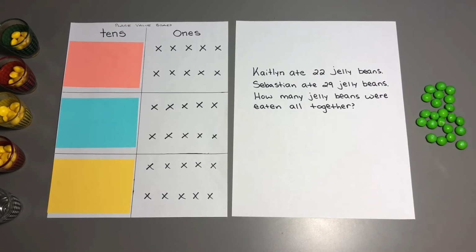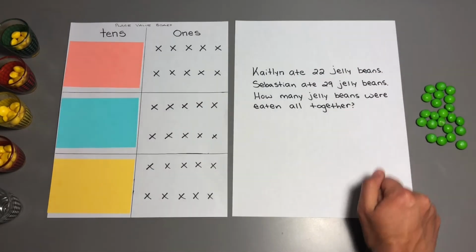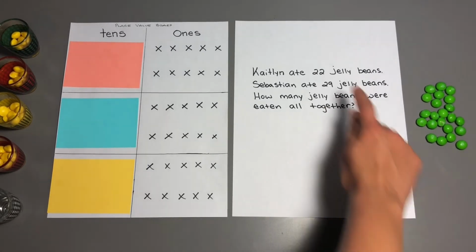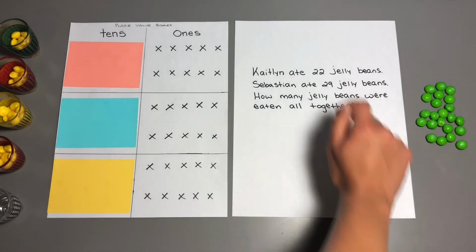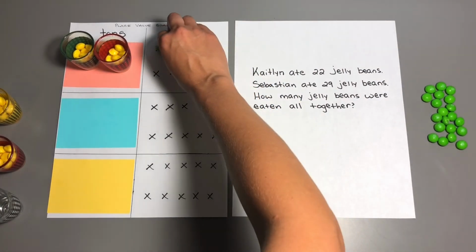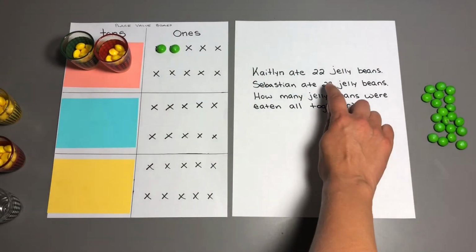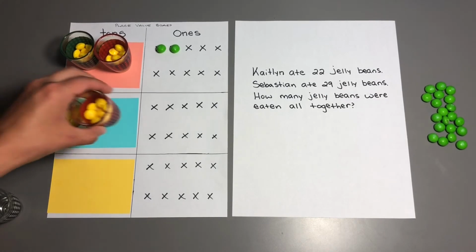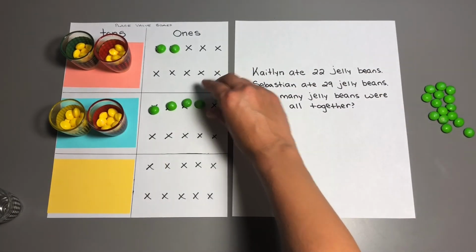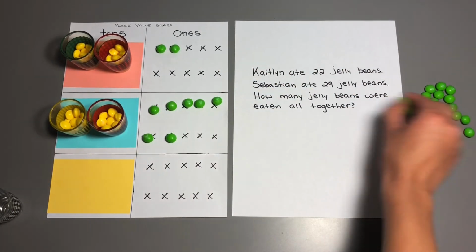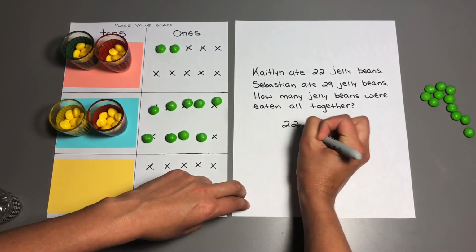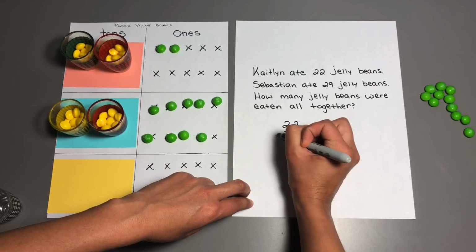So let's look at what we know. We have 22 jelly beans and we have 29 jelly beans. We want to know how many were eaten altogether, so we're going to add those two numbers together. So our first number, we have a 2 in the tens column, and we have 2 in the ones. In our next number, we have 2 in the tens column, and we have 9 in the ones. Right, now let's write our equation. 22 and 29.